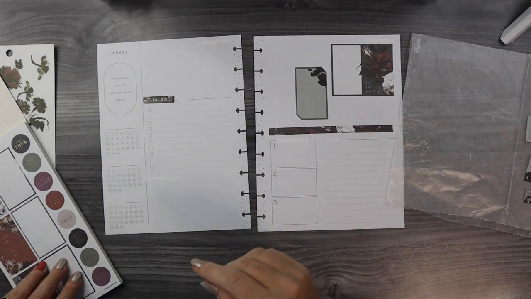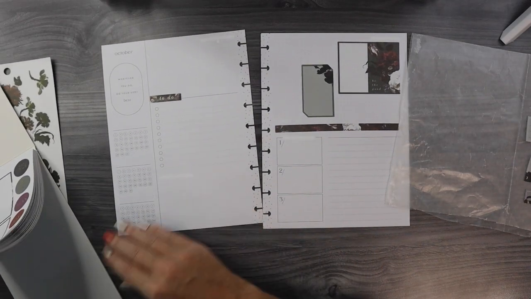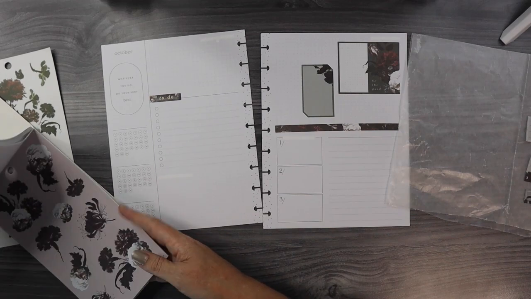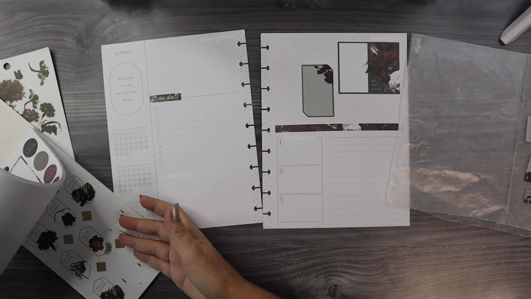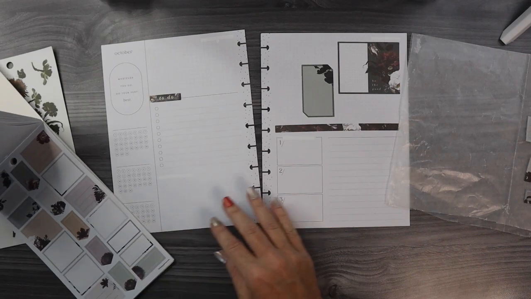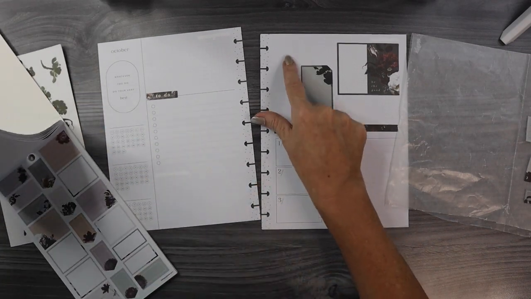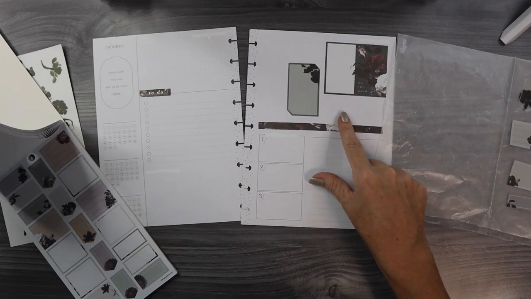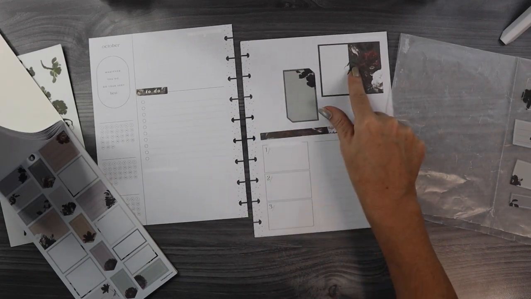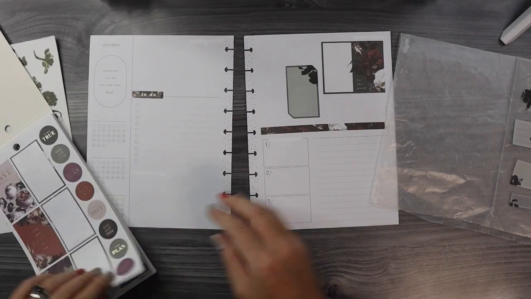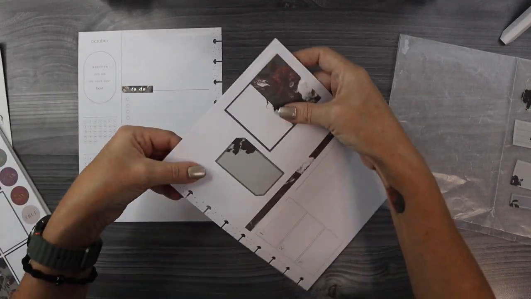Okay, next, let's keep going because we are totally off track. I don't know what I'm doing exactly, because I started laying this out as a monthly layout, and I need one more box here. Wait, I know what I can do.